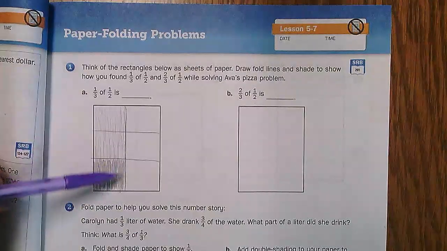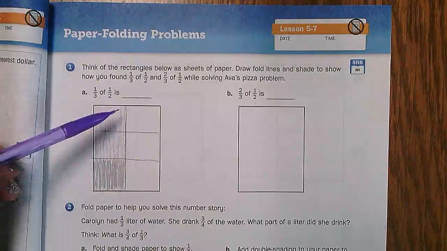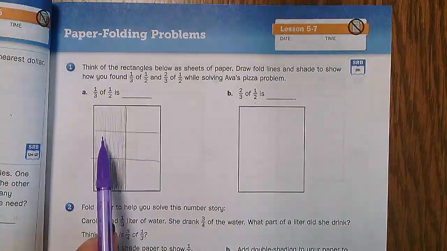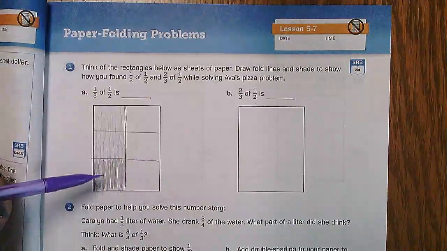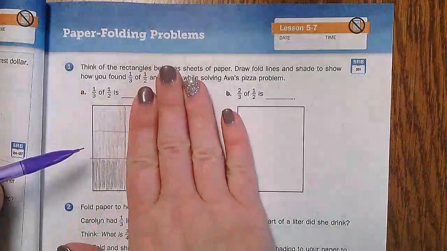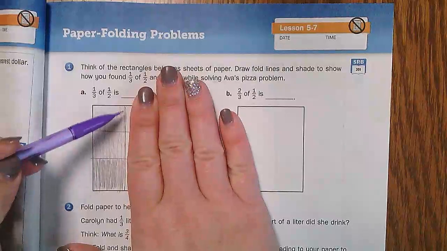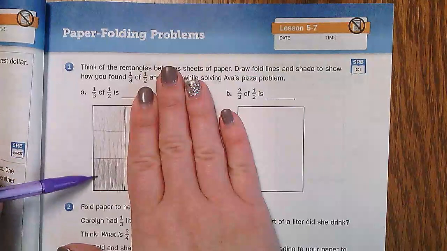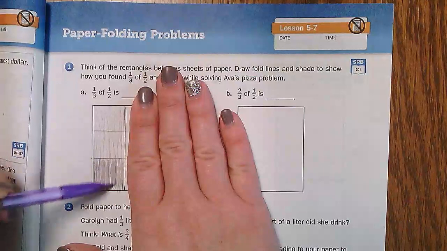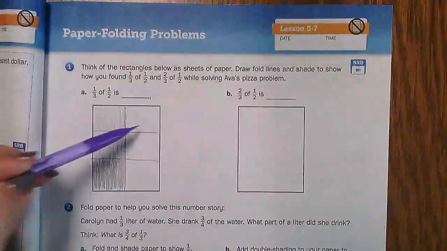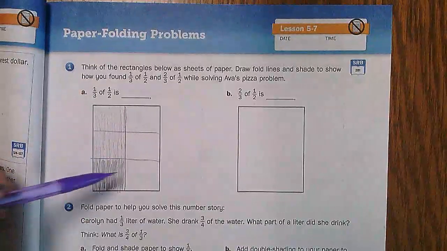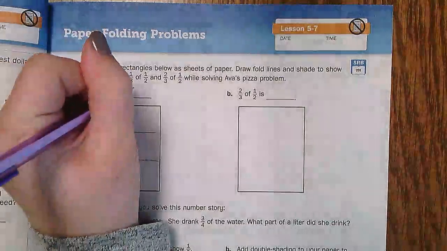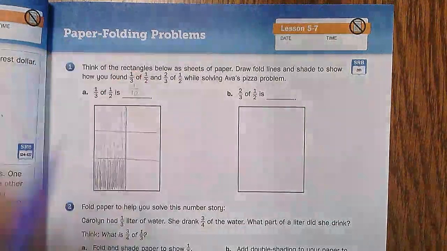So I cut my pizza into half, I cut it into thirds. She ate 1/3 of just this half of the pizza. So I cut it into half, and then she ate 1/3 of that. So she ate 1 out of 1, 2, 3, 4, 5, 6 pieces. She ate 1/6.